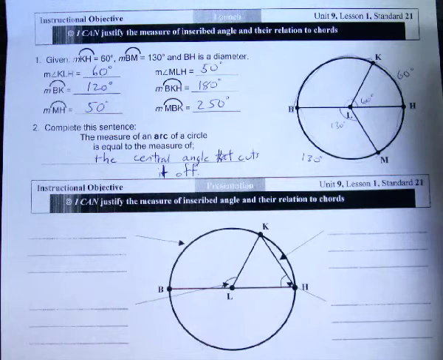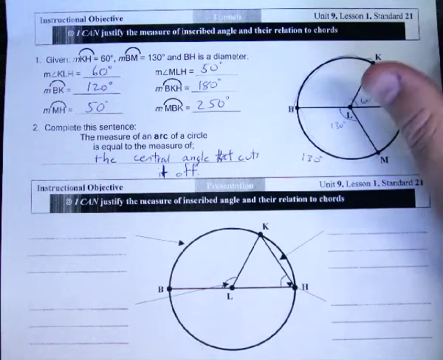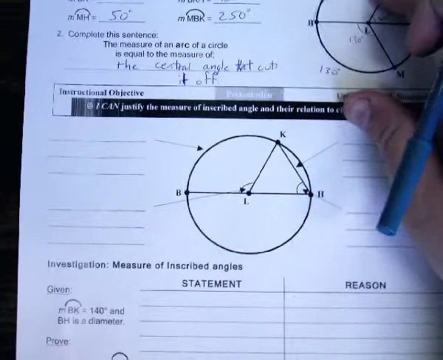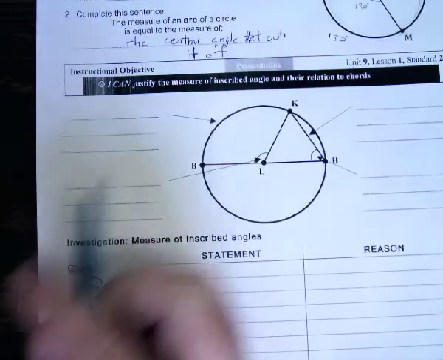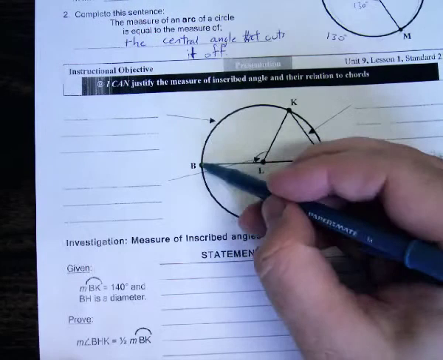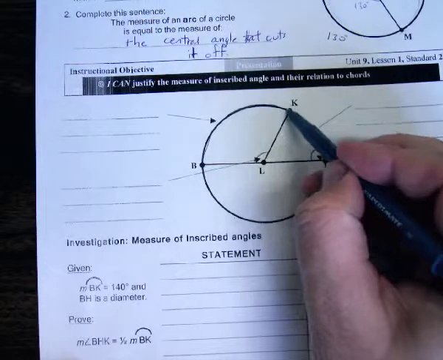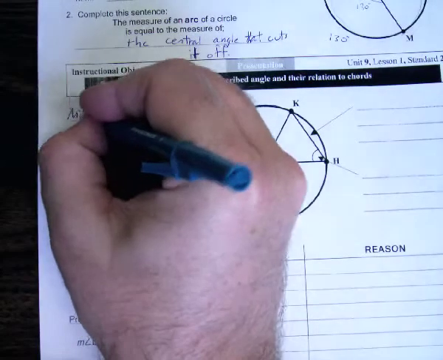Okay. Now we're going to learn a little bit of vocabulary down here. Some of it you know. So for example, this left one right here is called a minor arc.